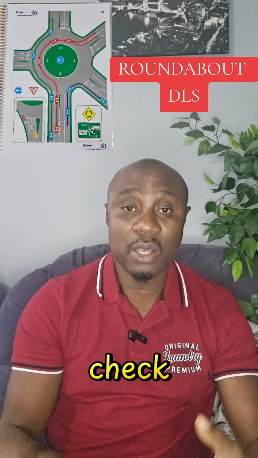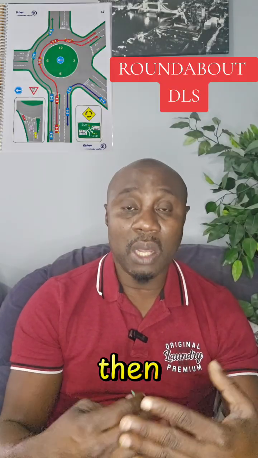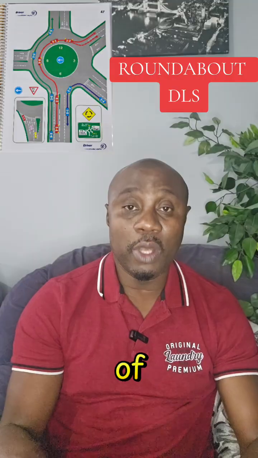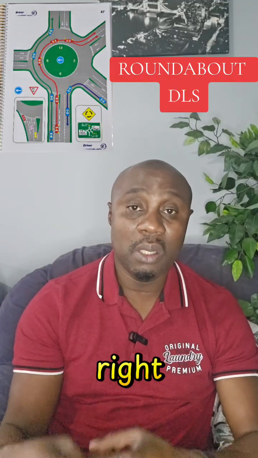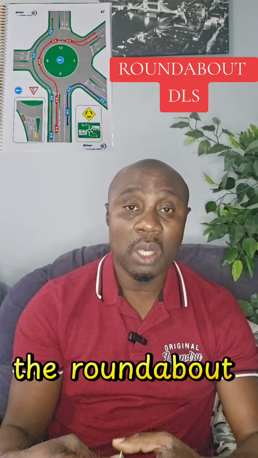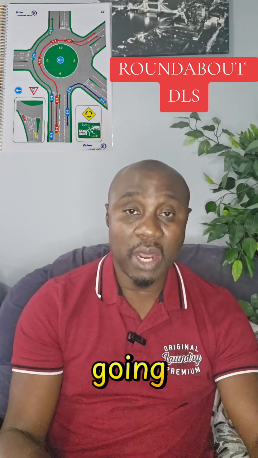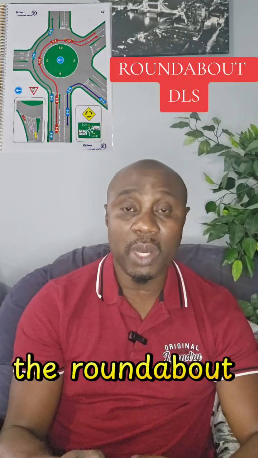So you give your signals. Before you signal, check your center mirror and your left mirror, and you signal left. Then approach the roundabout. You give right of way to cars that are coming from your right on the roundabout, and if it's safe, you do not need to stop on the roundabout. It's a yield. If it's safe, do not stop, continue. Then you drive on, signal left and leave the roundabout.